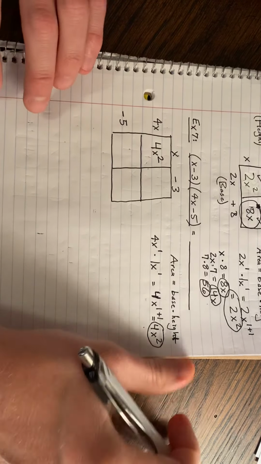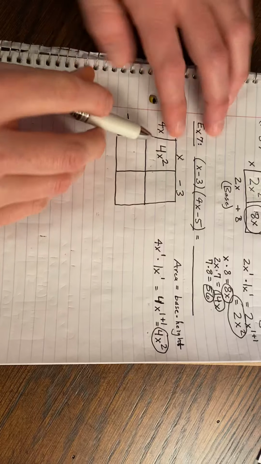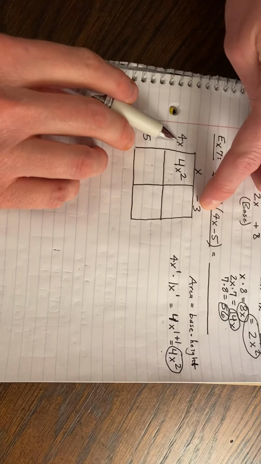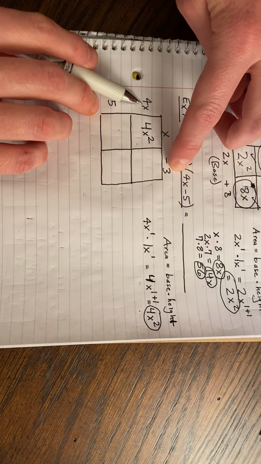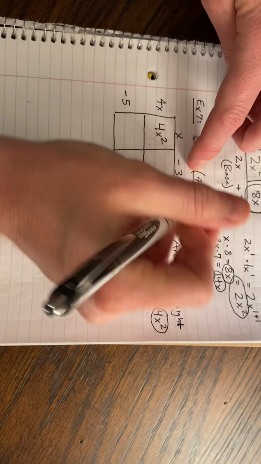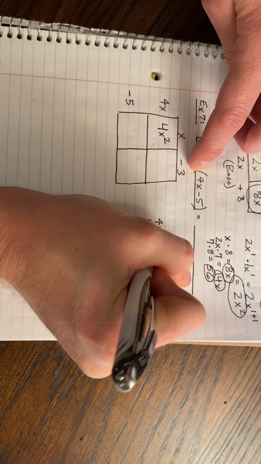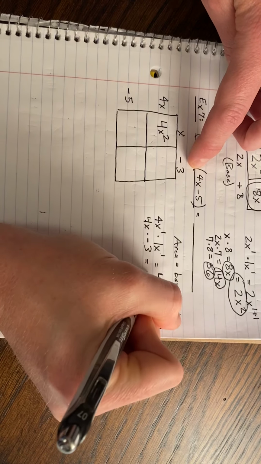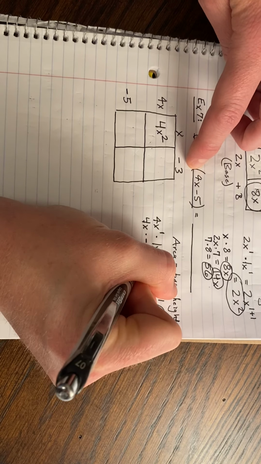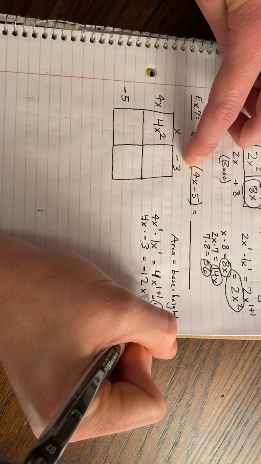So knowing your exponent rules is very important. Now we'll go here. Negative 3 times 4x, which is 4x times negative 3, and negative times a positive gives us negative 12, and then the x jumps along with it.